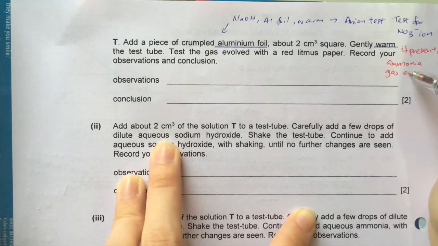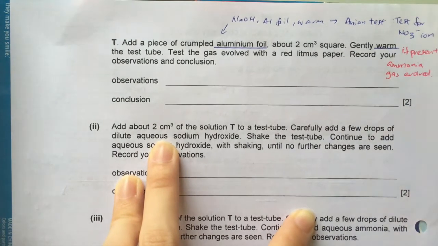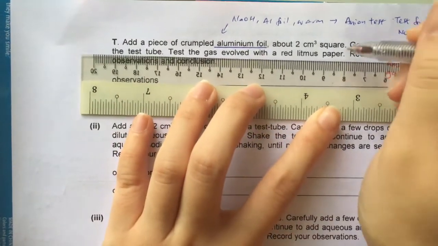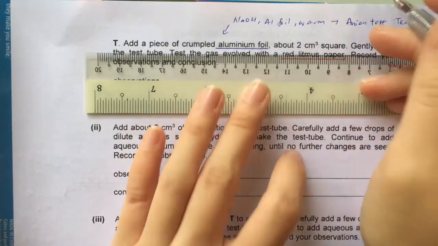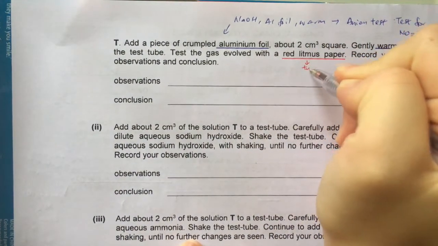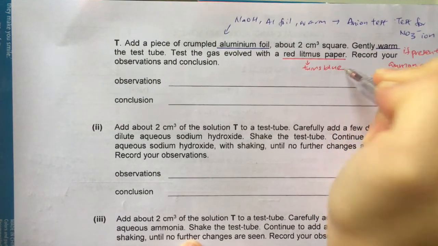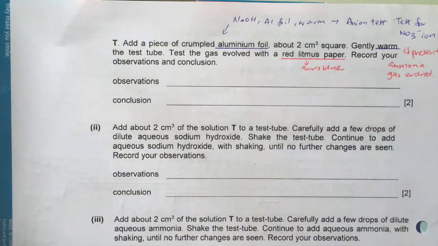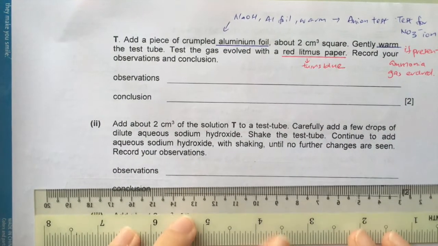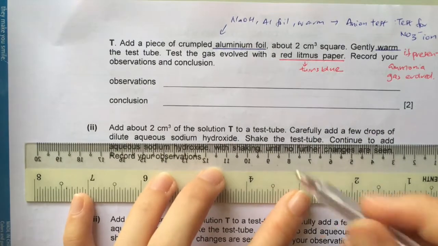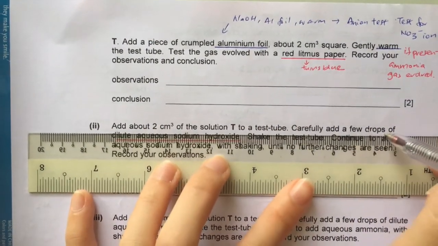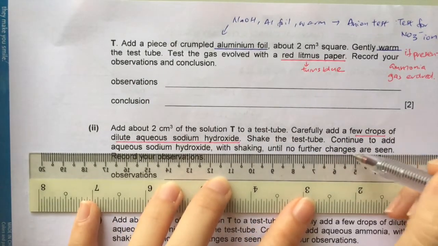And if ammonia gas is produced, it will turn moist red litmus paper blue. So here when they say test with moist red litmus paper, you expect that it may turn blue if there is nitrate ion. So you observe and you conclude. If ammonia gas is produced, it turns moist red litmus paper blue, means nitrate ion is present. If not, it's absent. Okay, we move on to part 2.